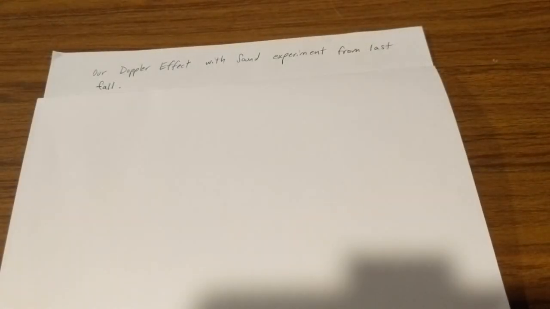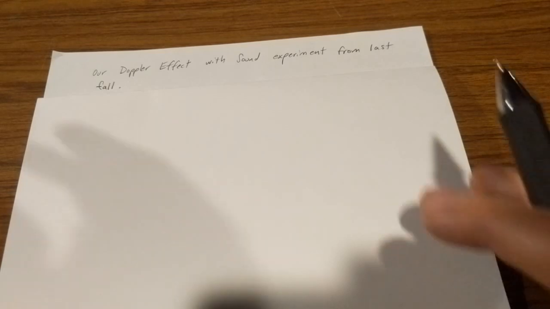So I tried to talk Dr. Smith into driving by your house with his horn on and then having you record the sound and calculate his speed from it. But he didn't take the offer. So we'll have to go with the numbers that we used last fall.